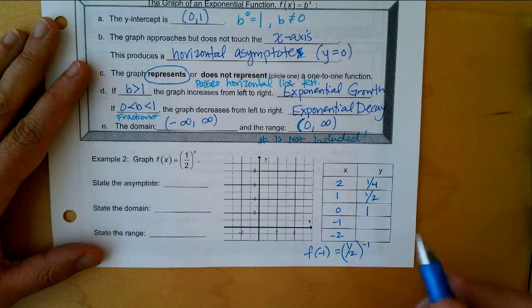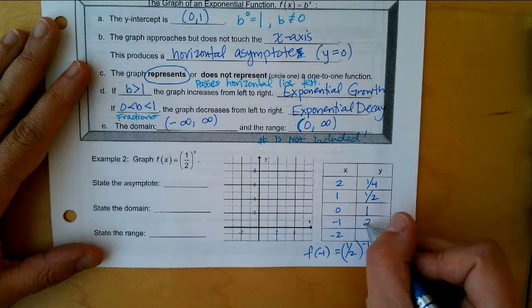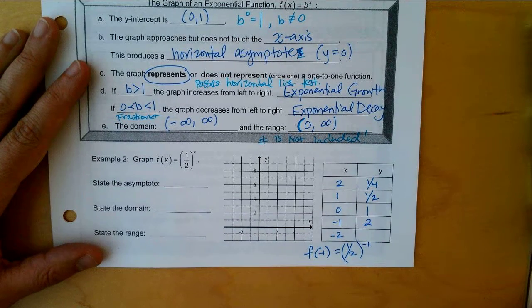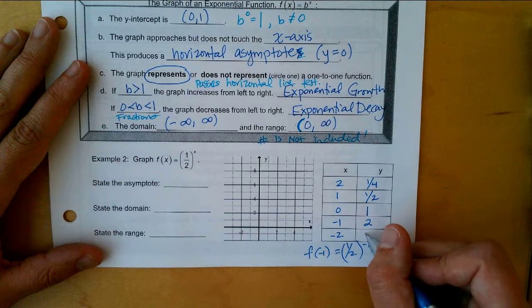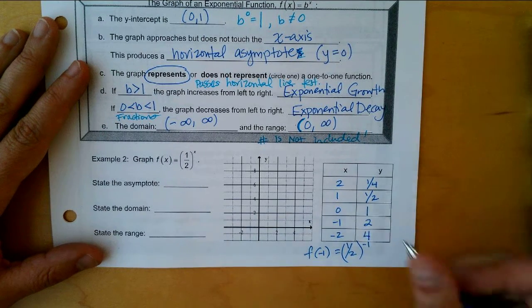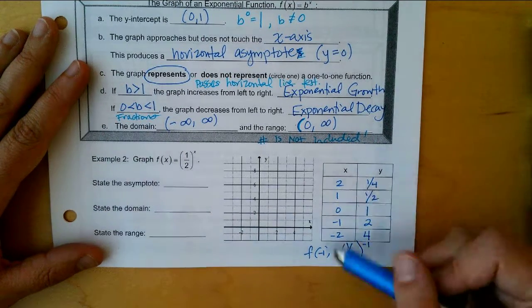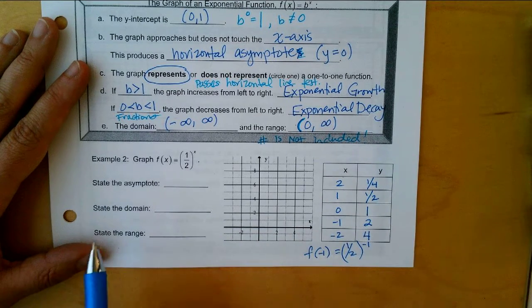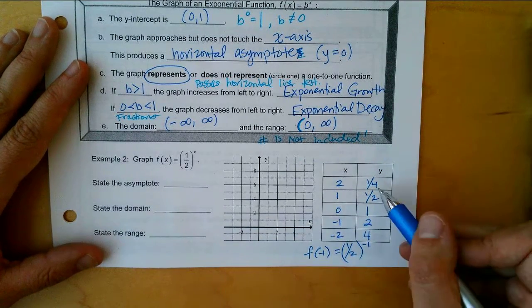Oh, just joking. No, it is the reciprocal. So what's the reciprocal of 1/2? 2. And then what about 1/2 to the -2 power? Is 4. Now, I guess what's really inconvenient about the way I've done this table of values, I have to kind of go backwards instead of forwards, but that's okay.